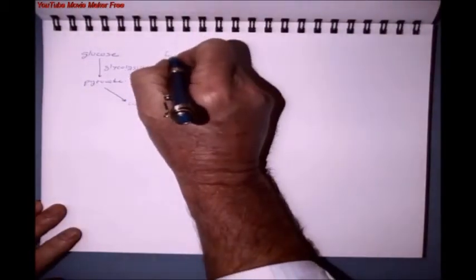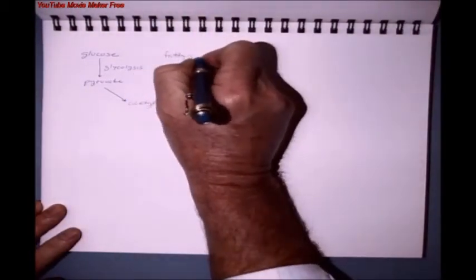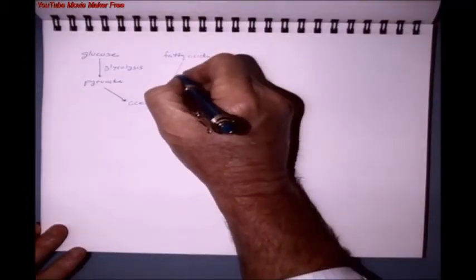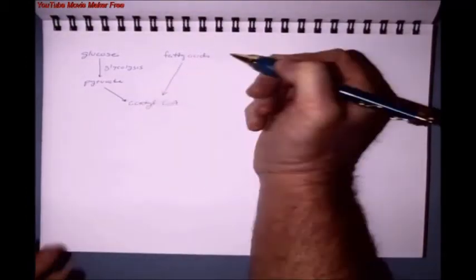The other molecule that we can oxidize are fatty acids. When we do the beta oxidation, fatty acid oxidation, we can take these down to acetyl-CoA. Amino acids.